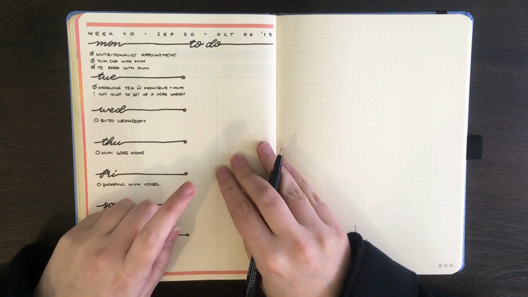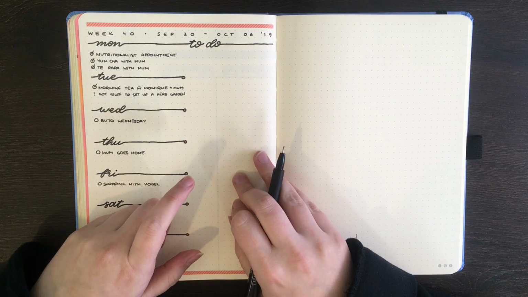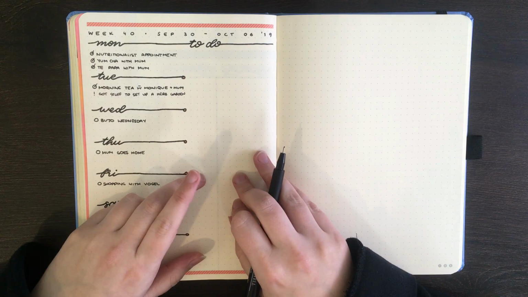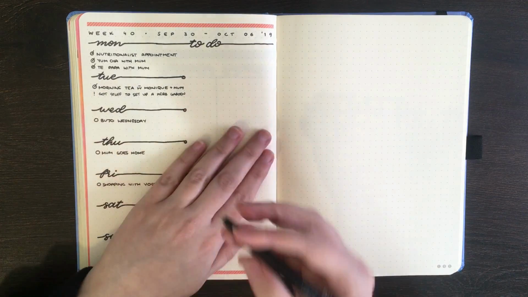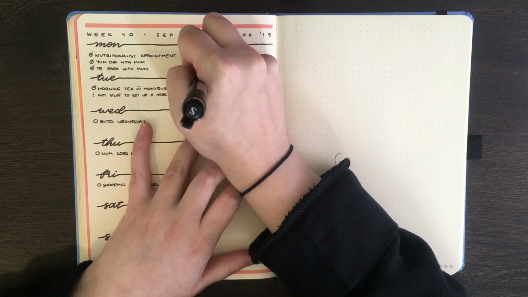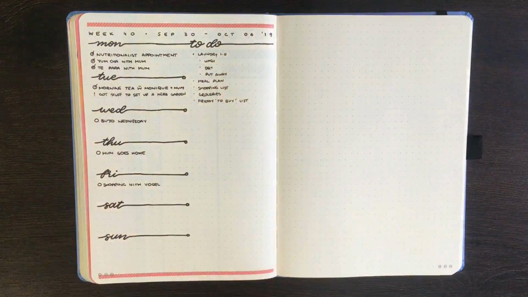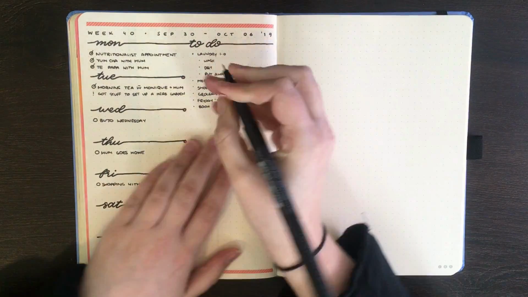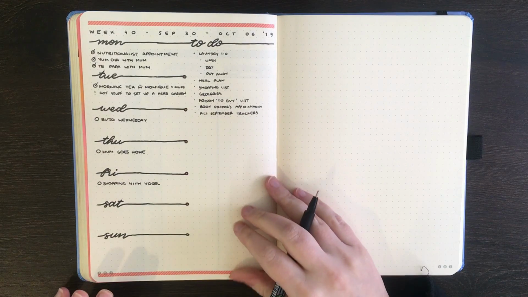In terms of things to add to my to-do list, I do have quite a few of these. Here I'm really just jotting down any things that I need to get done that come to mind, and I'm also going to flip back and pull out any of the unfinished tasks from last week's weekly. That's all I can think of for right now.